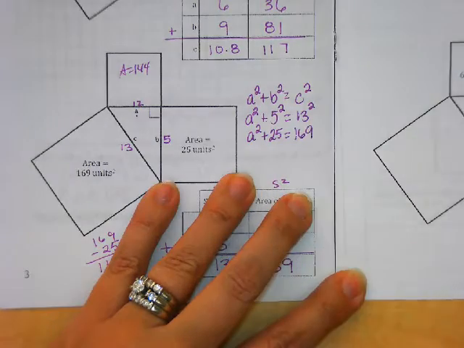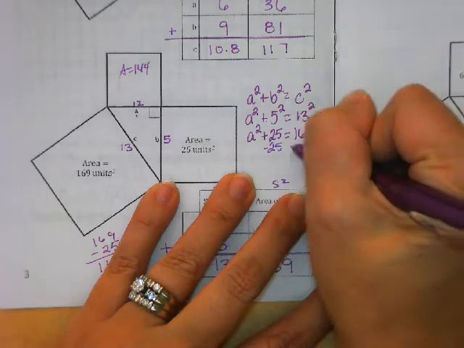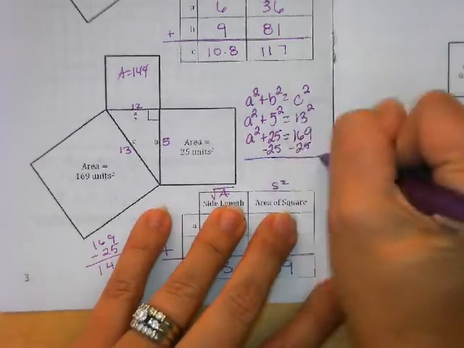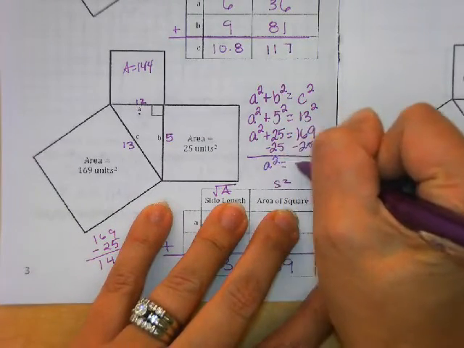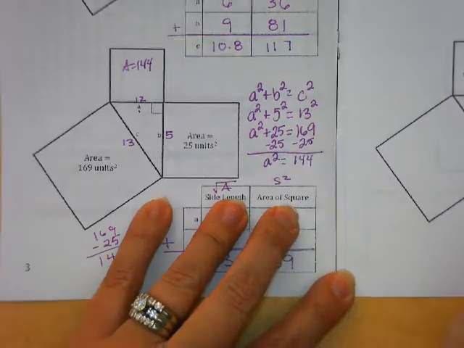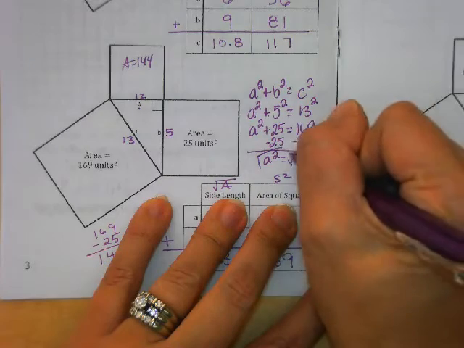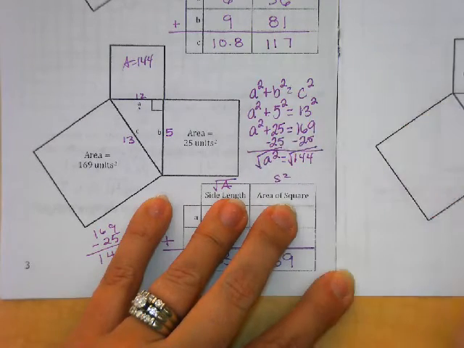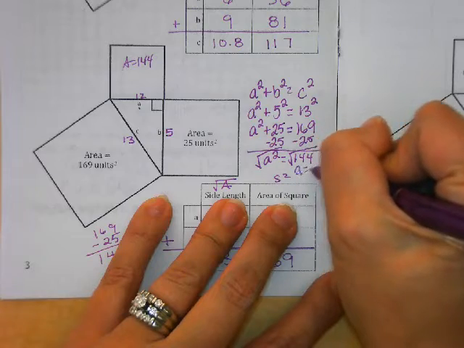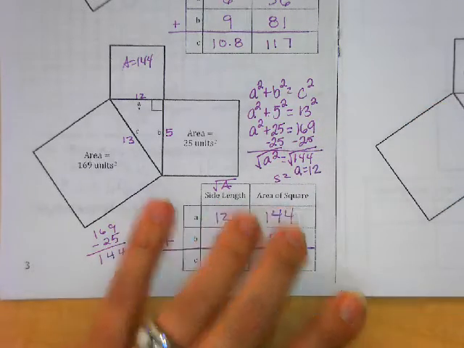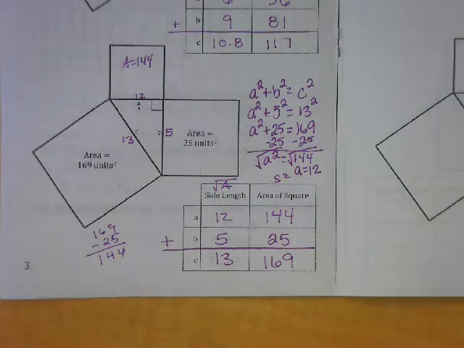Right? Exponents first, and then we're going to undo our add subtract. A squared equals 144. How do I undo a squared? I take the square root. If I take the square root on one side, I have to take it on the other. Square root of 144 is 12, and that's where we're heading with this.